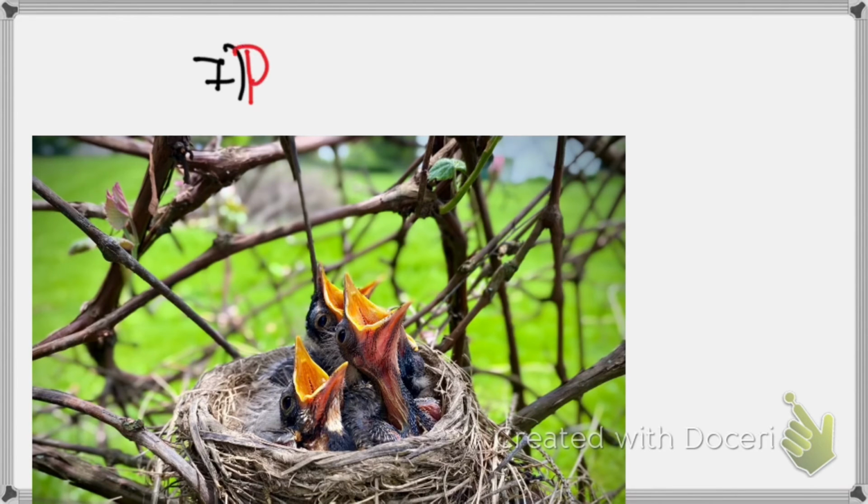Then the next one, they reproduce. The reproduction, that is, they make a new generation to maintain their species. That is another characteristic of living organisms. So their species can be maintained by this reproduction. Then the next one, the last one, is the growth and development.